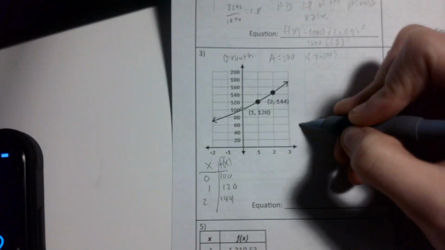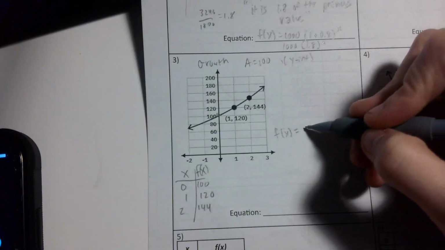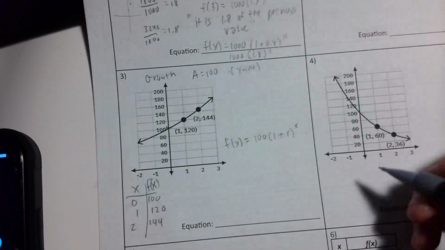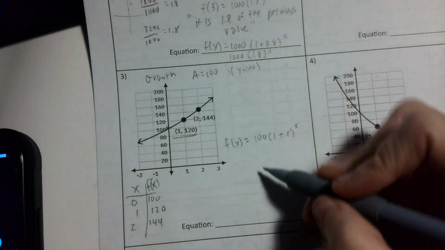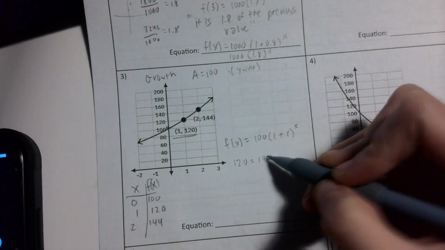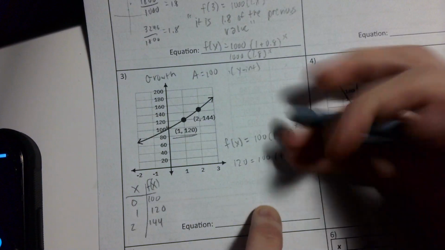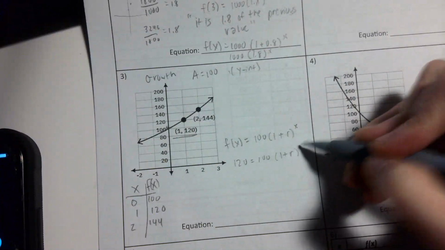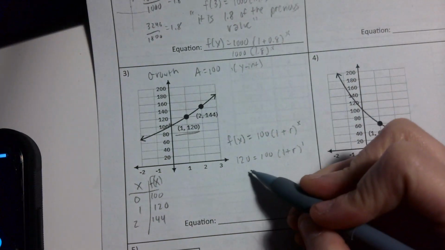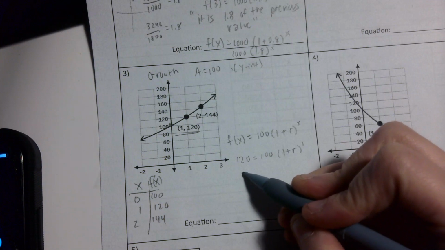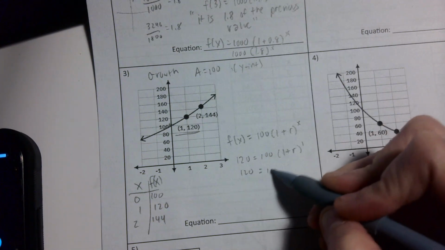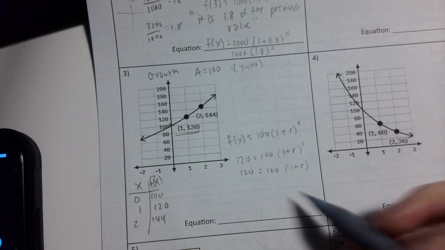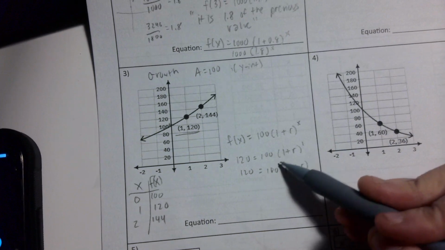So let's just put in a point, right? So we have f of x equals 100(1 plus r) to the x. So let's try 1 and 120, right? So we have 120 equals 100(1 plus r) to the 1. Anything to the first power is just itself, so we have 1 plus r. So we could either divide both sides by 100 or we could distribute the 100.